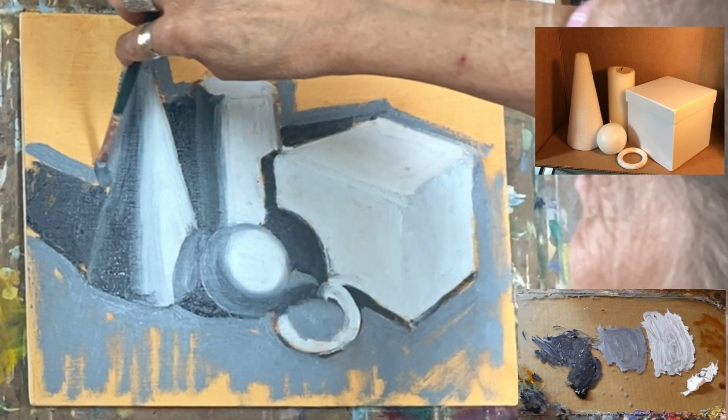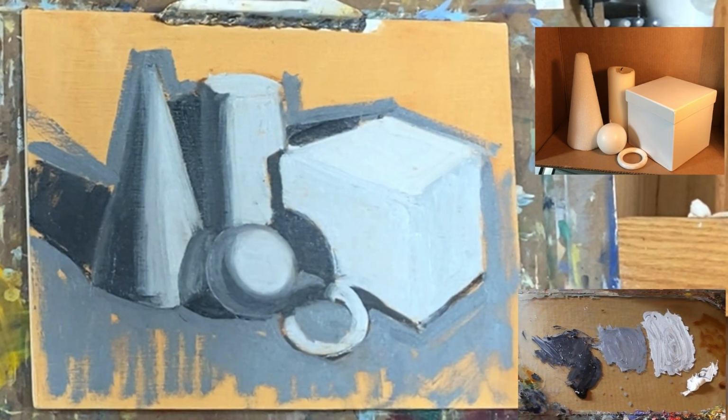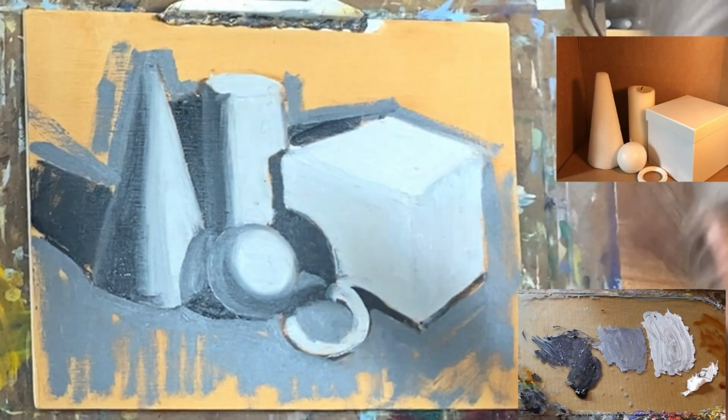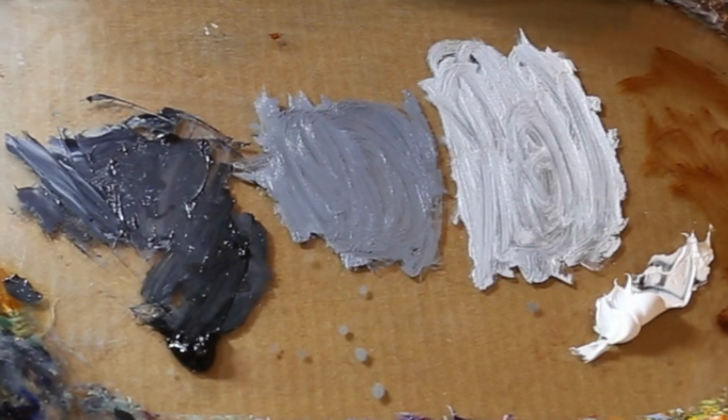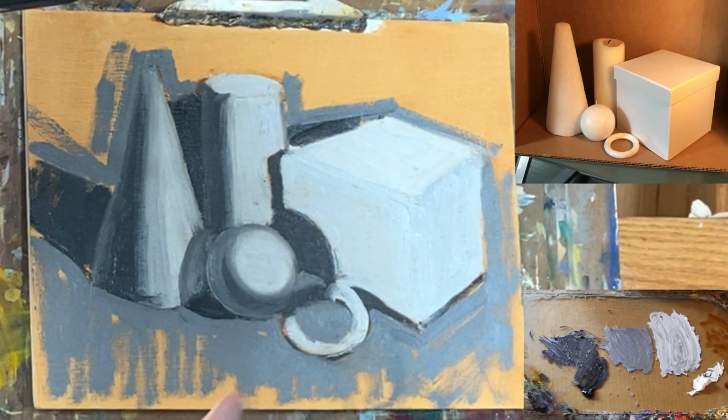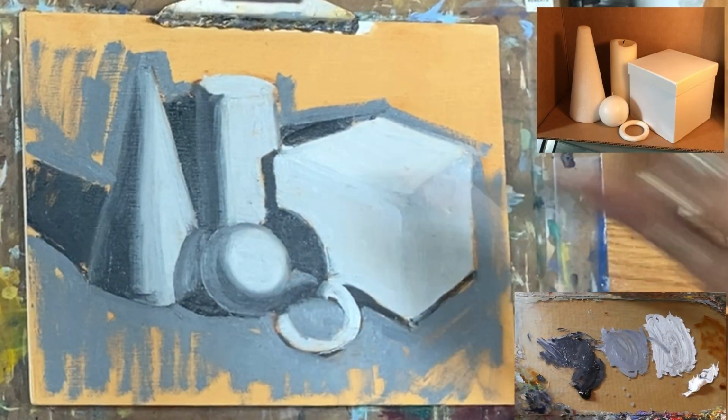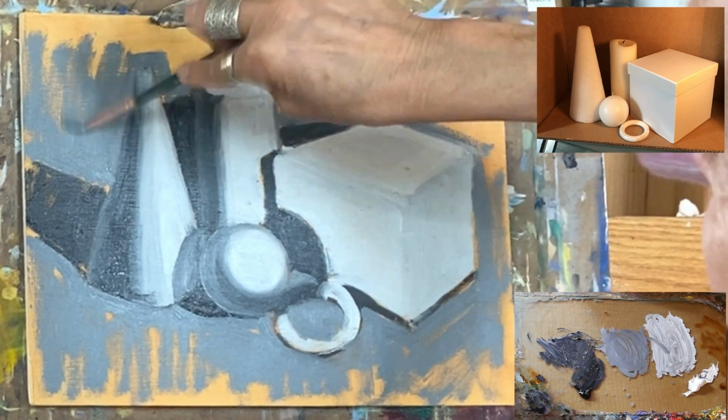We have taken a two-dimensional surface and we have used value shapes to create form, to give the illusion of a three-dimensional object.